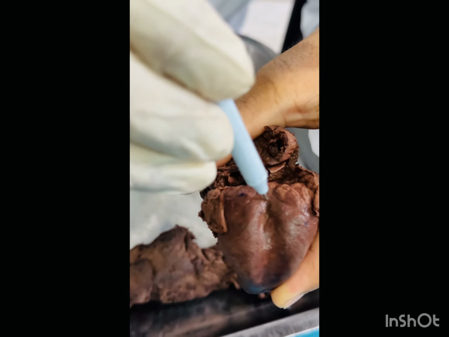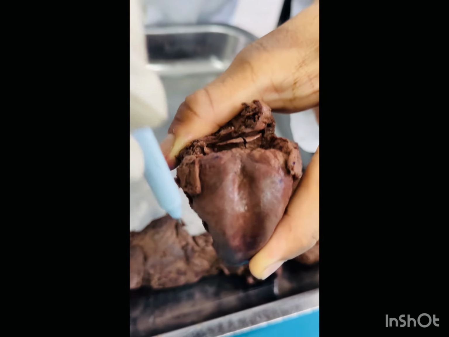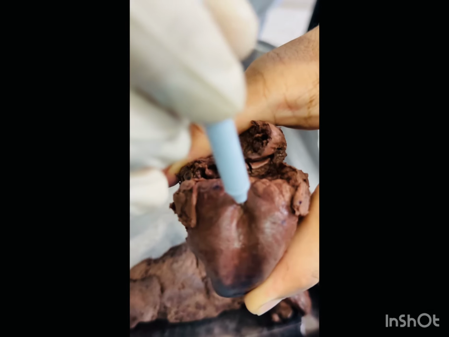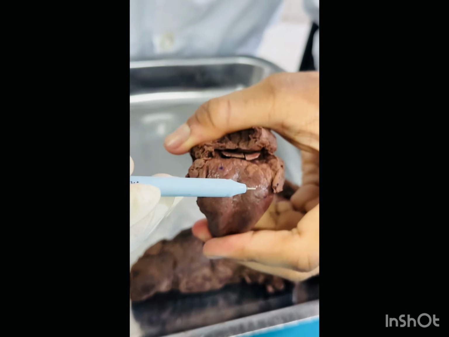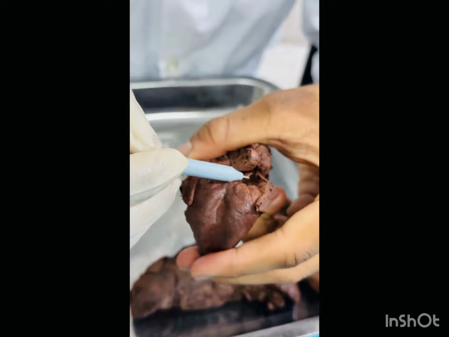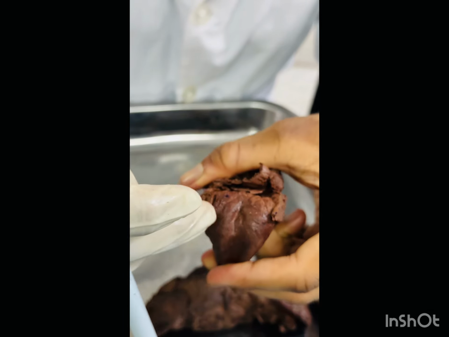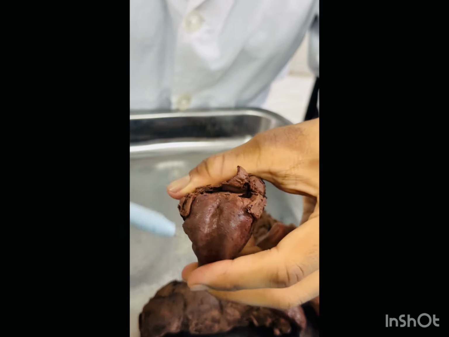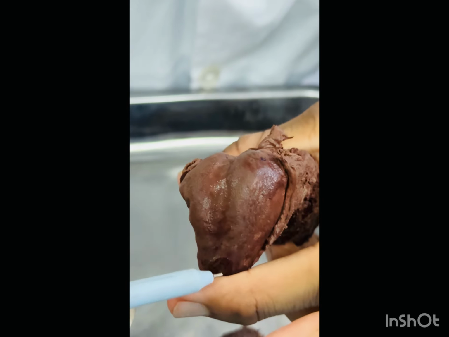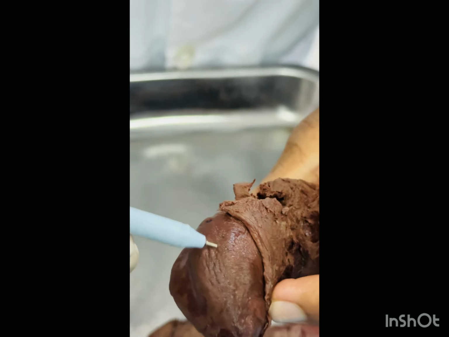This one is the V-shaped sulcus. This is the sulcus terminalis, and here is the foramen. This is the foramen cecum. So behind that, these are the lingual tonsils, and above that, in parallel to the sulcus terminalis, there are the palate papillae. This is the median raphe of the tongue. Here will be the foliate papilla.